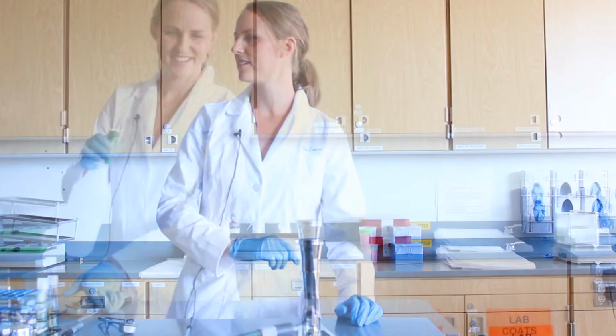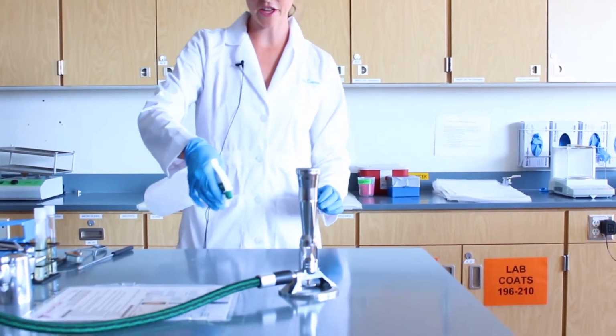Before you begin working in the lab, it is important that you wash your hands before putting on your gloves. Once you have on your gloves, sterilize your work environment with either a 10% bleach solution or 70% ethanol solution. Spray down the entire area that you will be working on.